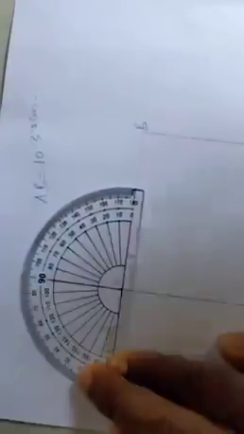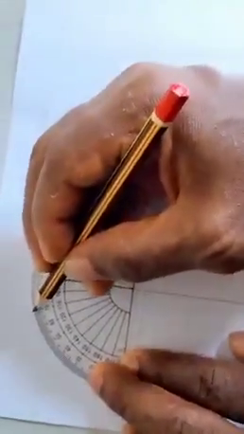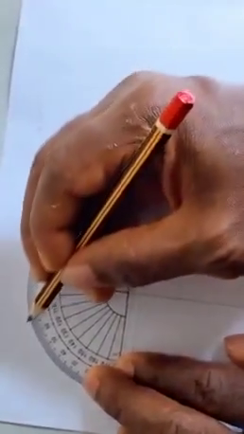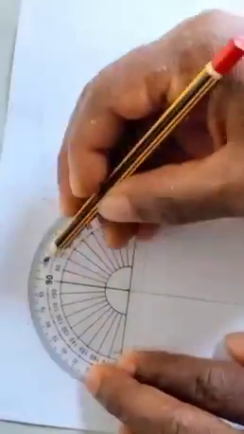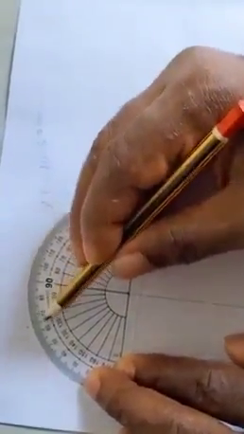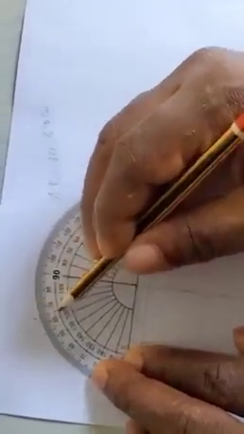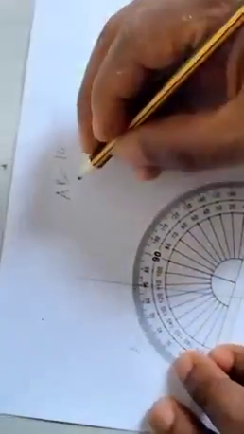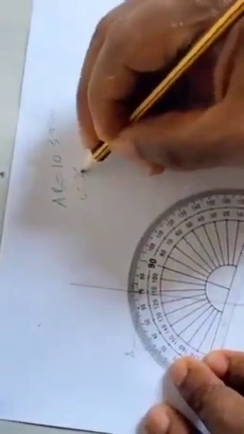We'll now get 25 degrees. This is 10, 20, 25. 90 minus 70 is 20. Then the next middle line is 25. This is the incident angle. So here our i is 25 degrees.